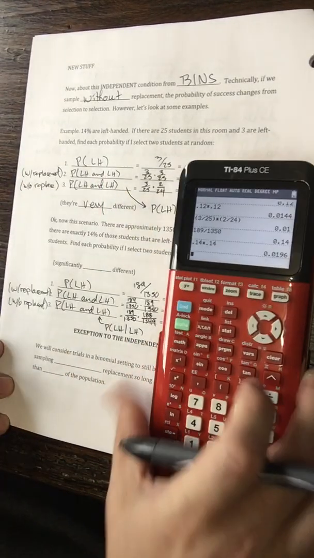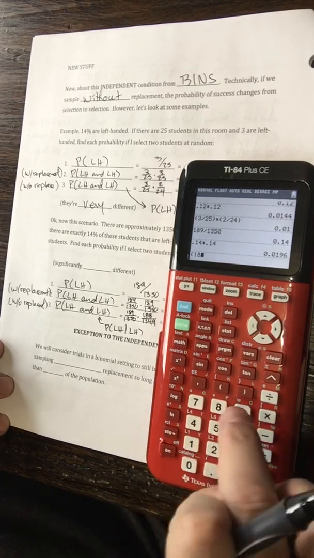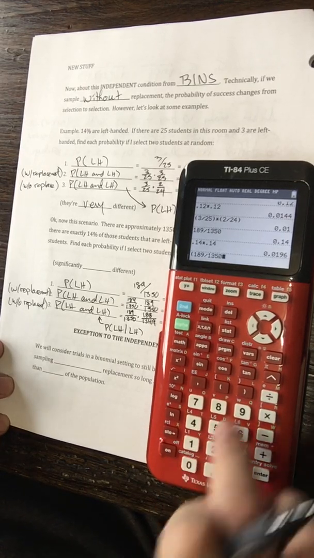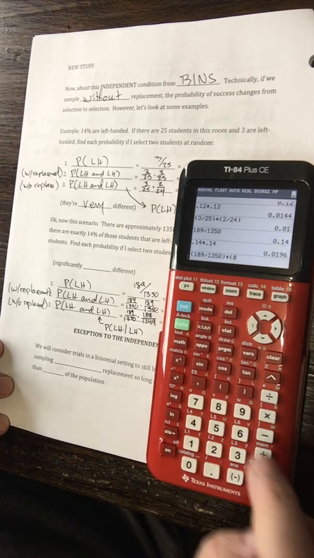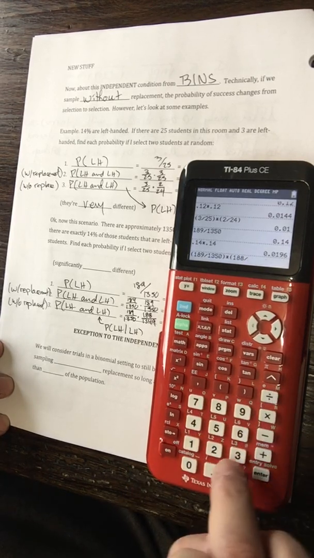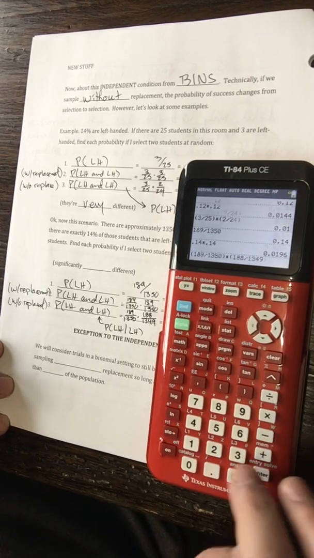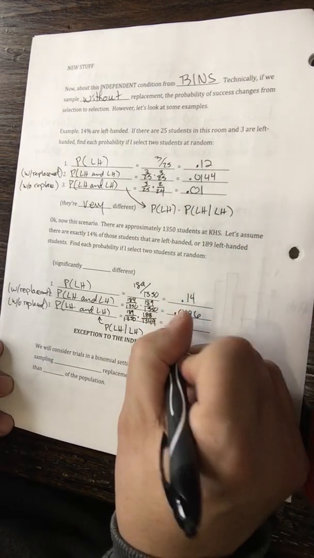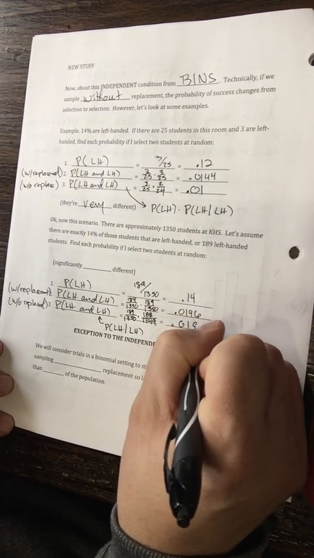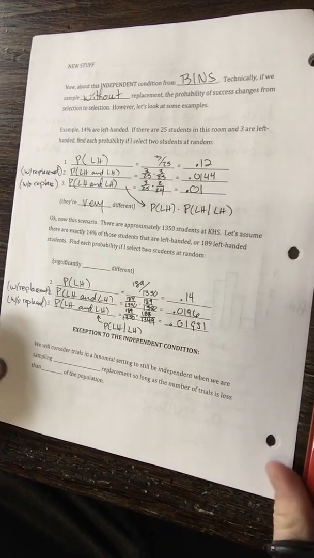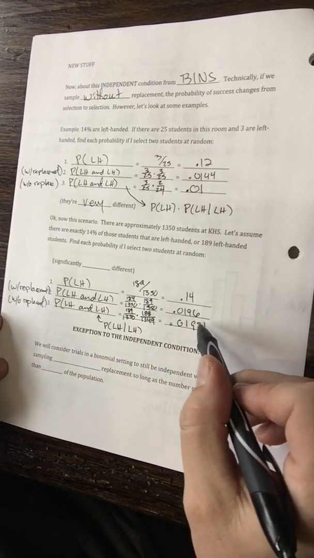So here we go: 189 divided by 1350 times 188 divided by 1349. And let's see what I get. I get 0.01951. Okay, those are almost identical.